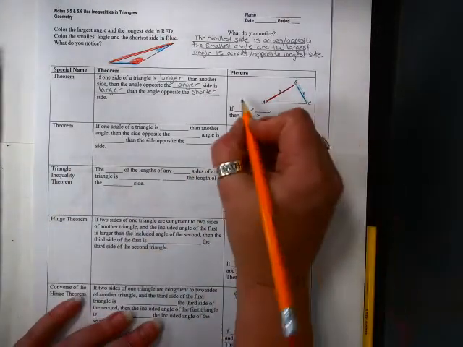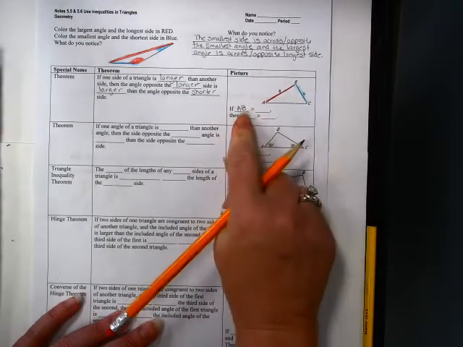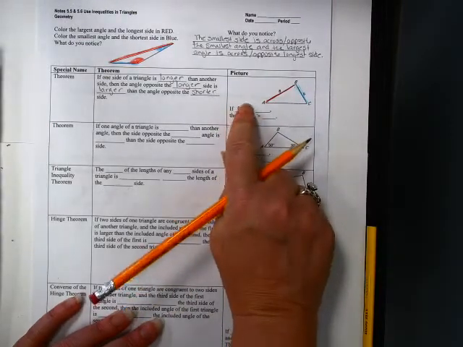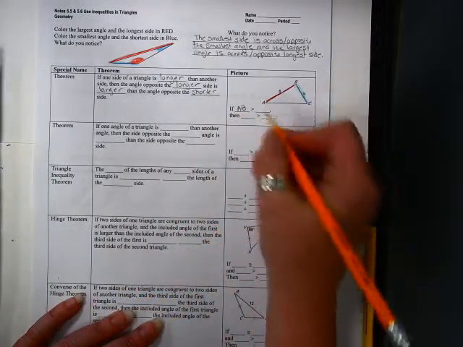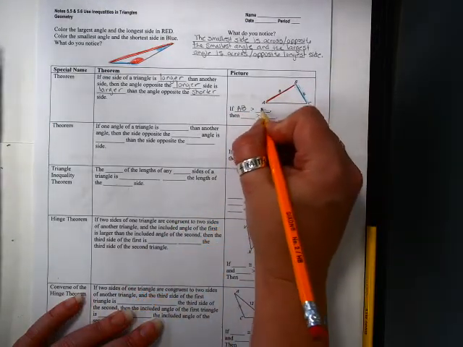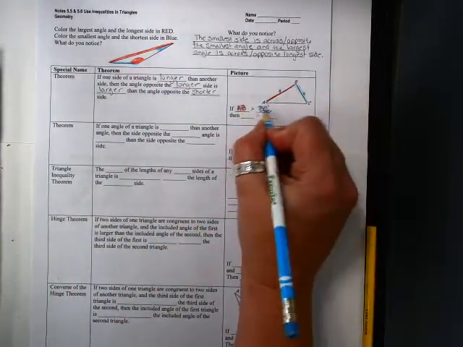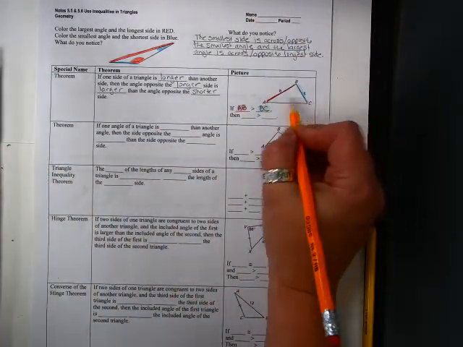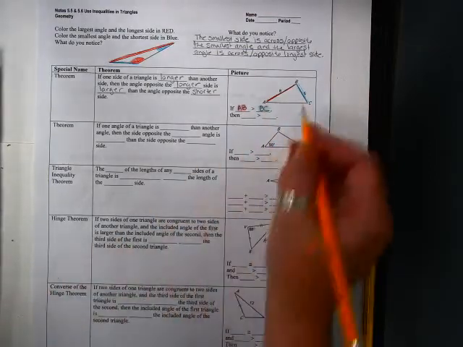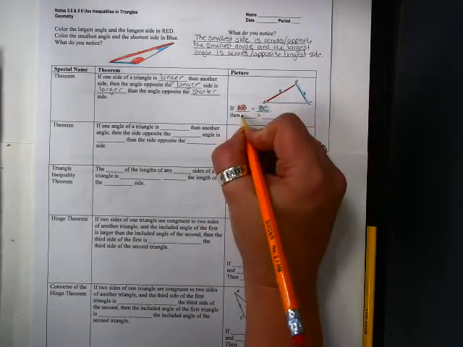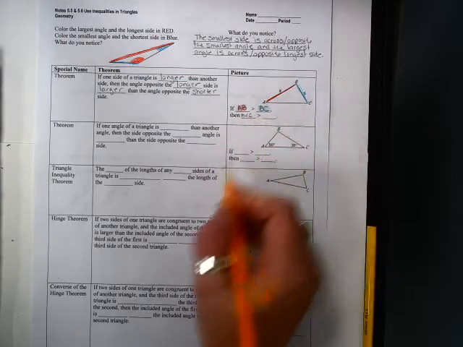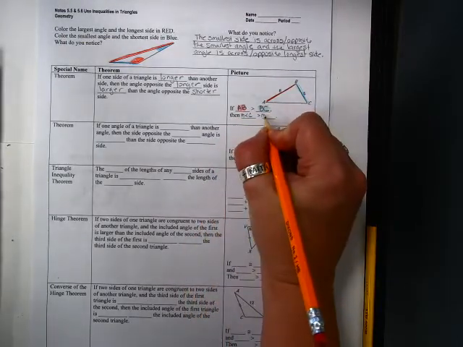So let's write that out. Here I'm going to have AB, and remember that AB, we're talking about a number, so we don't use segment notation. So AB is greater than BC. I'm just going to highlight those. So AB was the red one, BC is the blue one. Okay, so if that's true, then we know that the angle opposite one is bigger than the other. So here it's going to be the measure of angle C will be bigger than the measure of angle A.